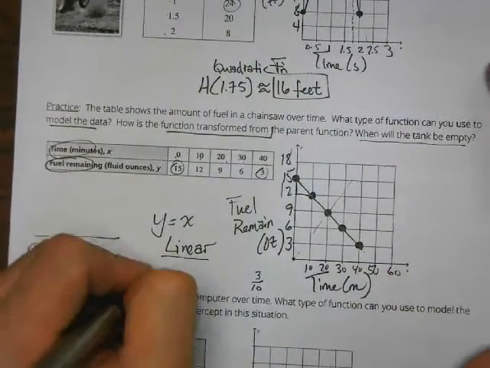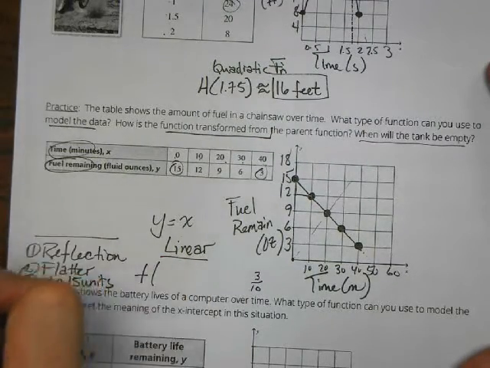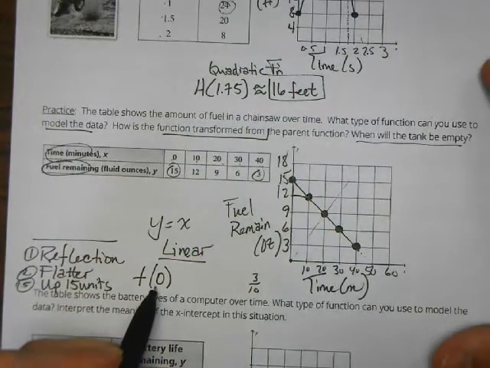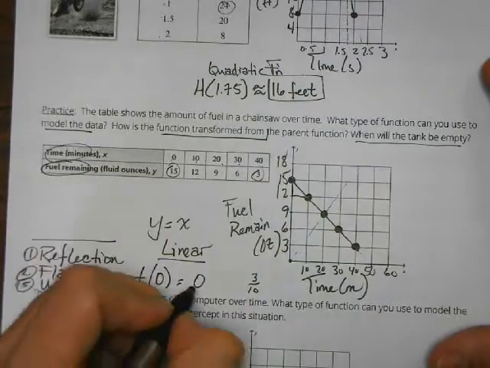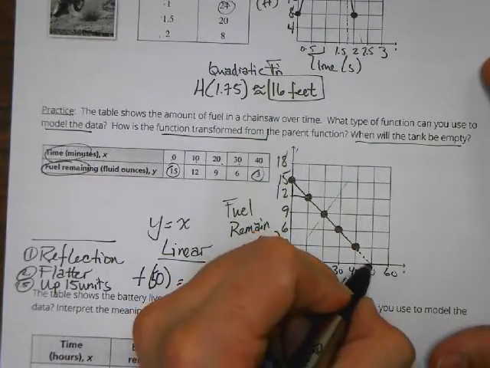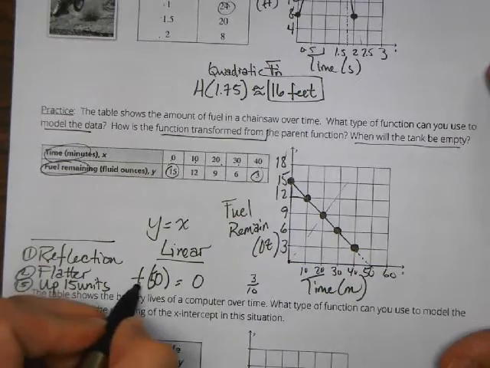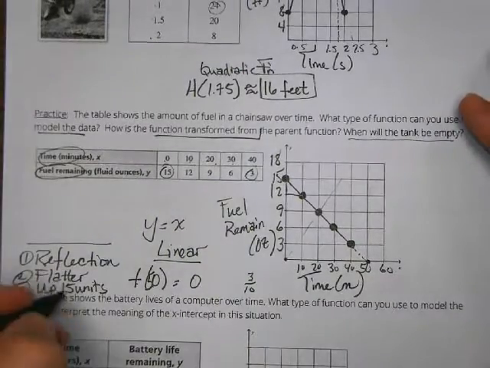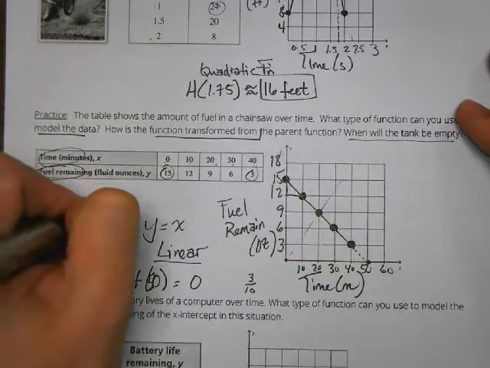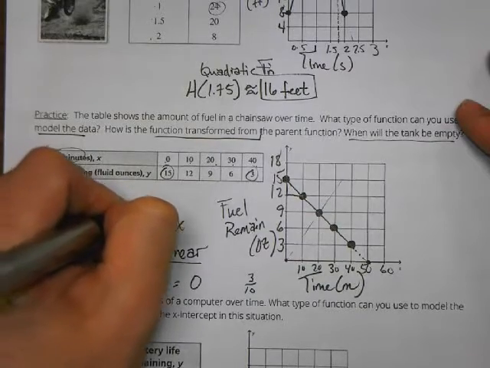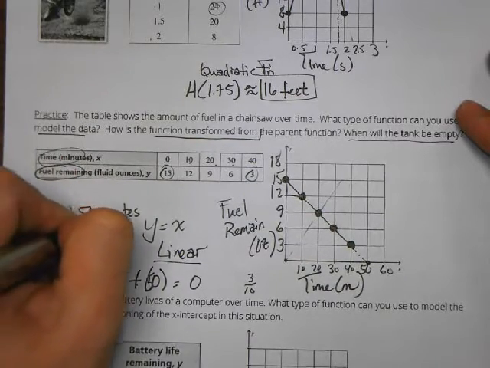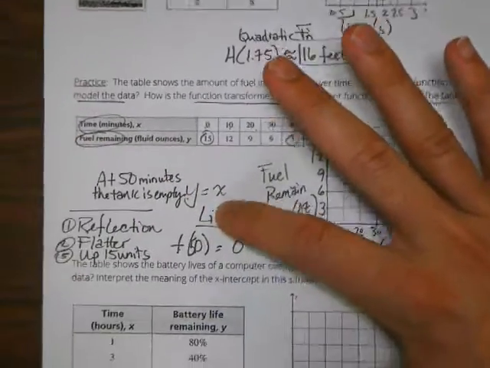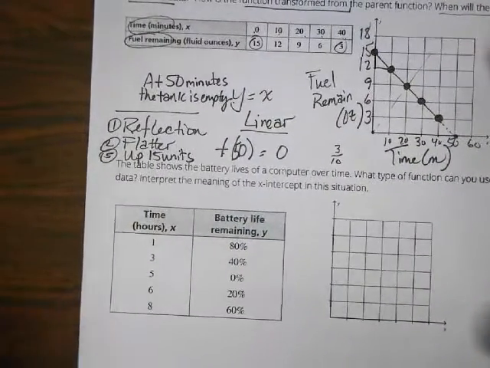It's asking us when the tank will be empty. Well, there's not going to be any fuel left at all when x is what? When x is 50. So the function at 50 has to equal 0, which is totally true. That happens right here. The final answer here is at 50 minutes, the tank is empty. And there you go.